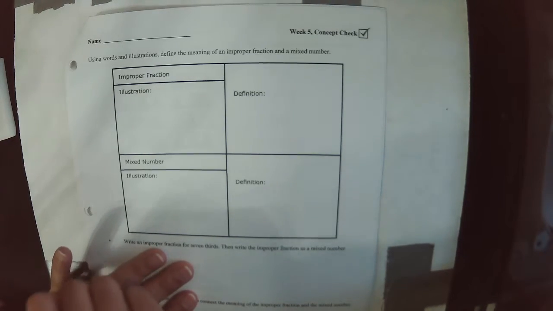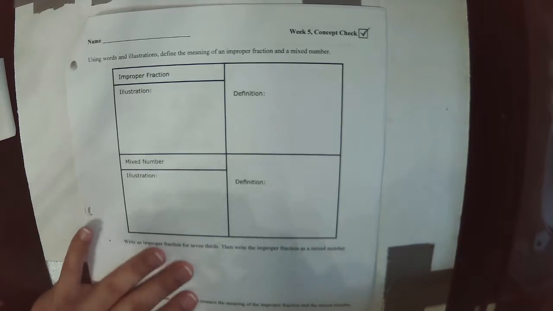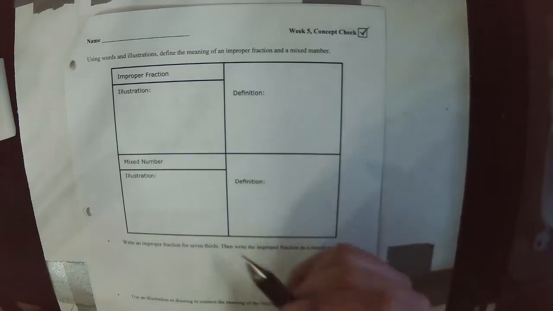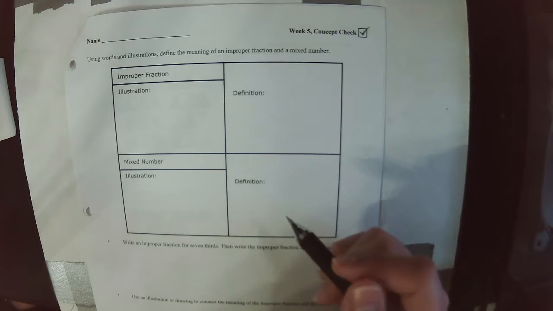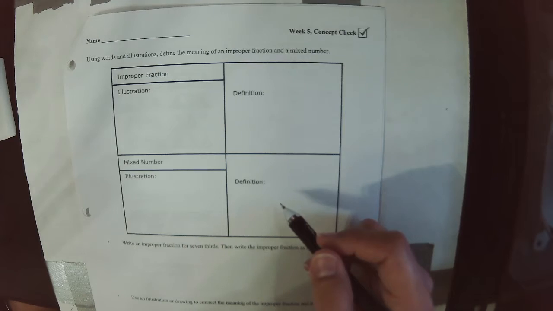Bella, make sure we're focused on the math, okay? Kylie, how would you explain it to them? They asked you, Kylie, what's an improper fraction? How do you think you could explain it to them?